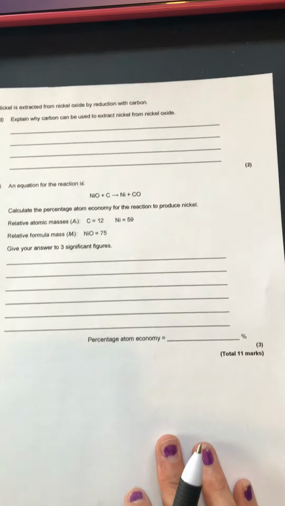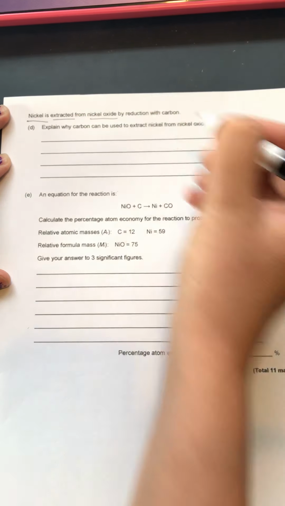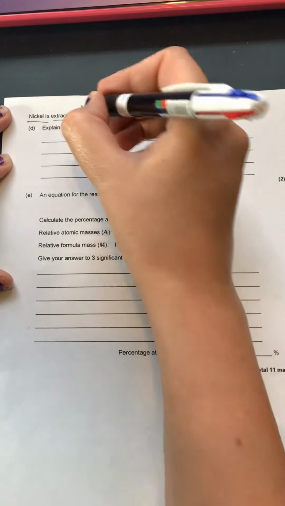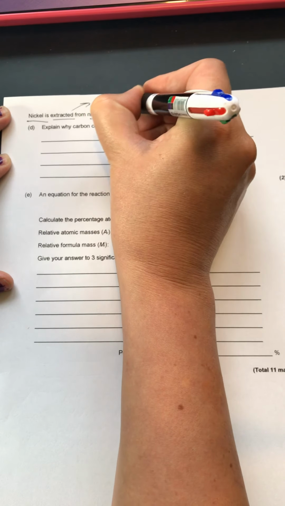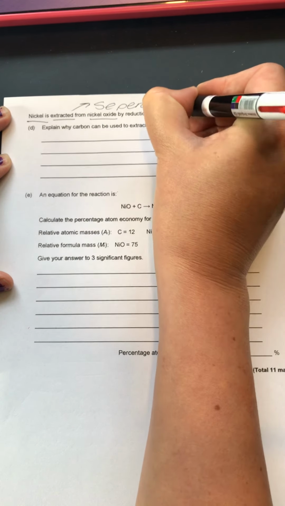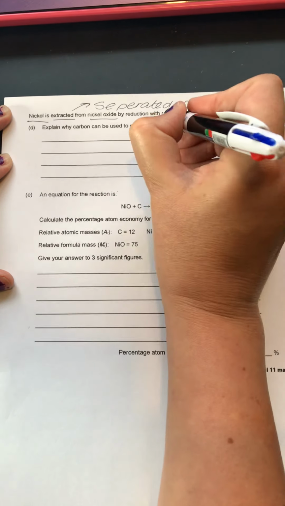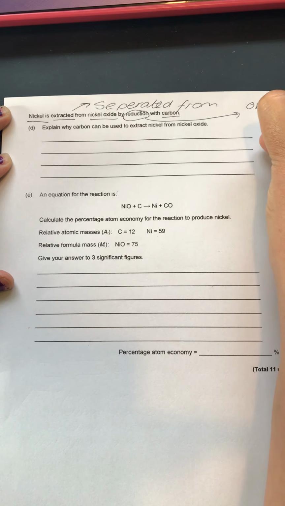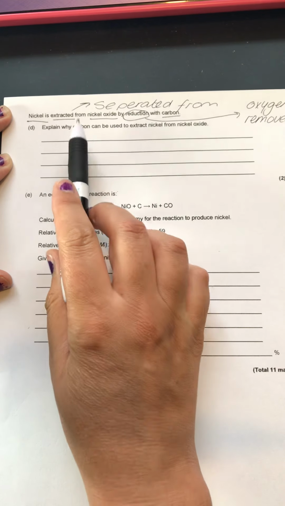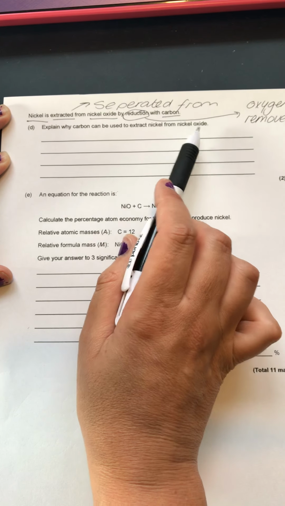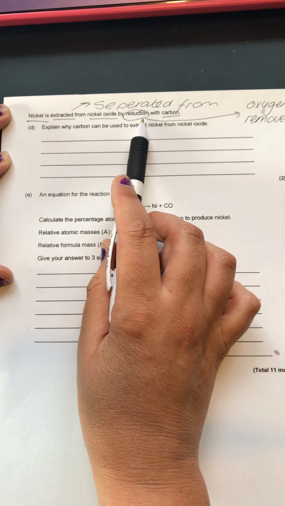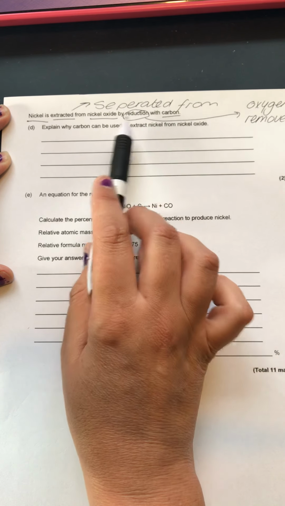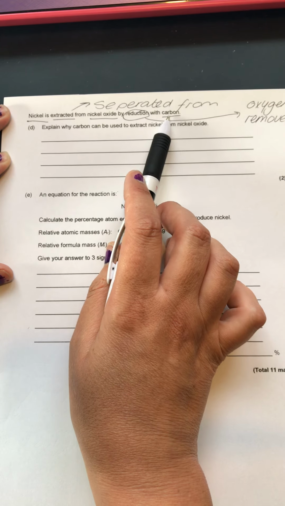Next question. Okay. Nickel is extracted from nickel oxide. Okay, so extracted means it is removed from, it is separated from. So by reduction with carbon. So reduction means oxygen removed. Explain why carbon can be used to extract nickel from nickel oxide. So the only reason that carbon can remove the oxygen from nickel oxide is if carbon is more reactive than nickel.